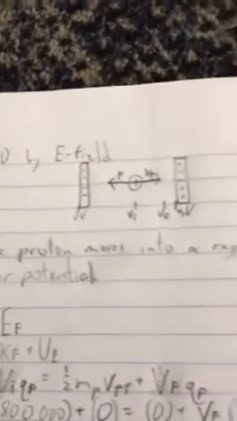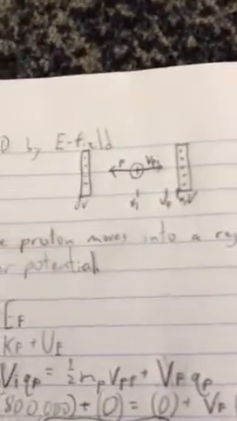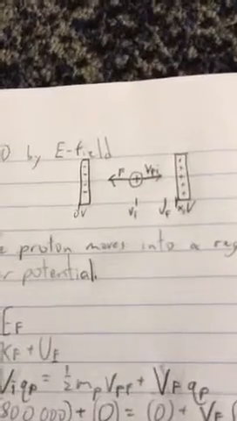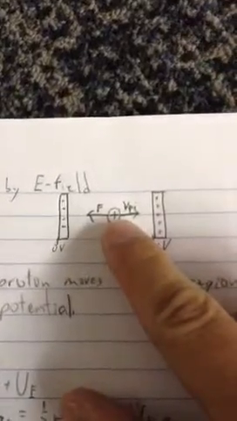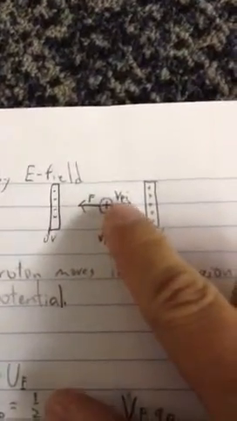Anyways, I started off by drawing a picture, and in this picture, I just chose to do parallel plate conductors. It's not necessary, but it was the easiest way for me to visualize it. So, you have your proton here, and it has some initial velocity that's going this way. However, there's a force pushing back on it.